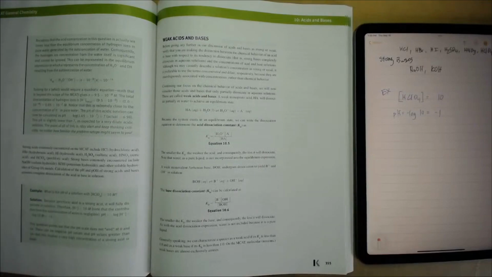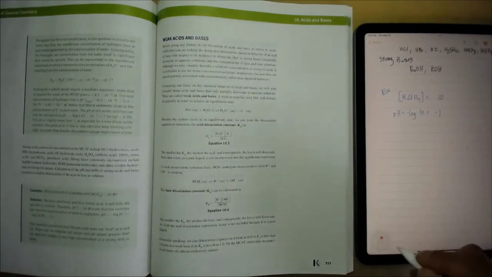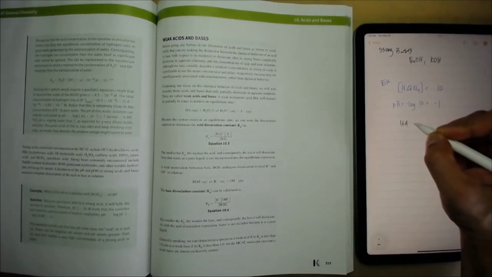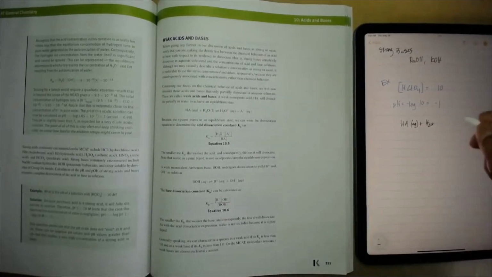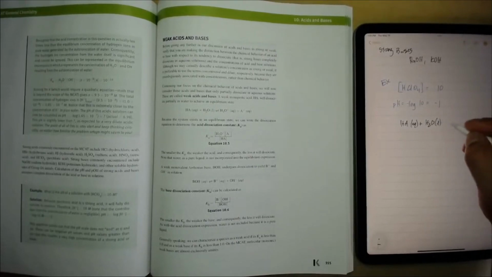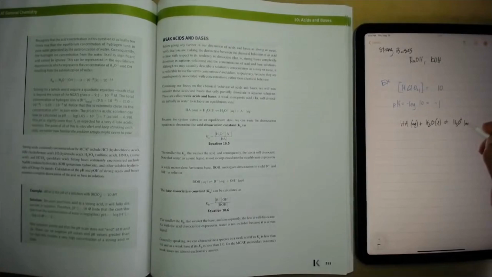A weak monoprotic acid, HA, will dissociate partially in water to achieve an equilibrium state. Let us write this down. Weak acid plus H2O becomes H3O plus plus A minus.